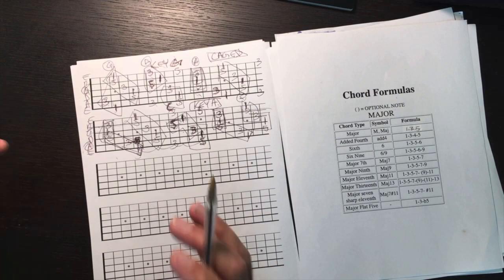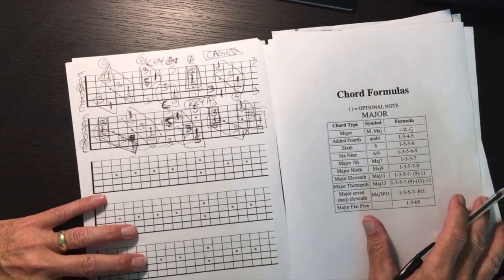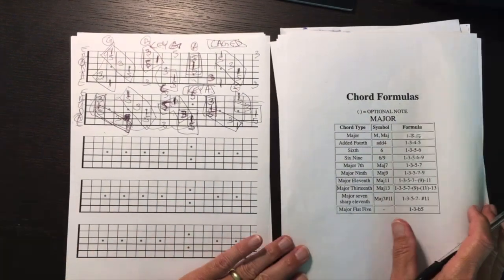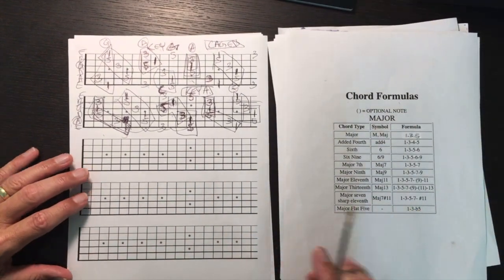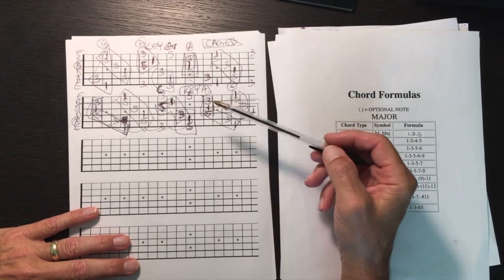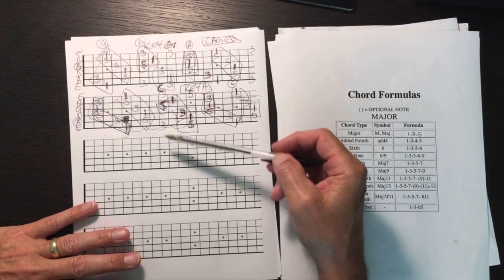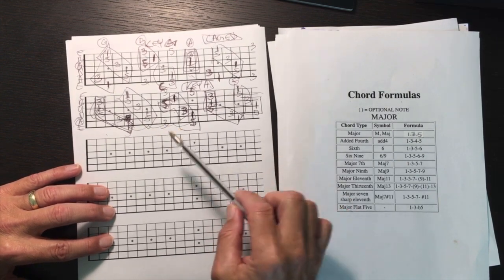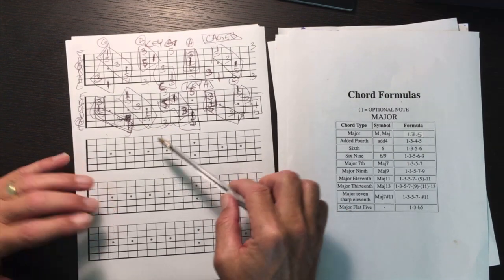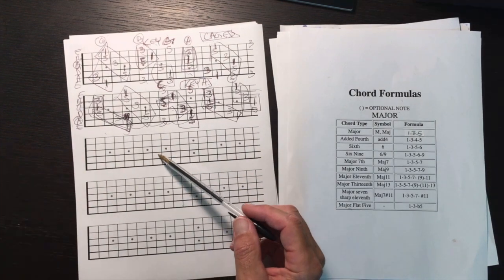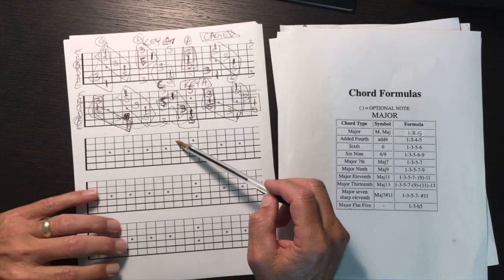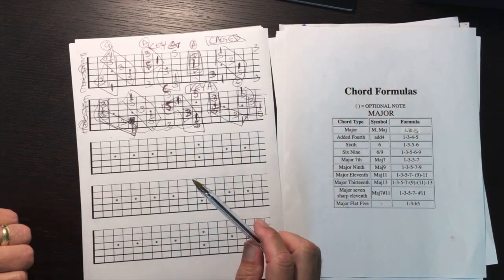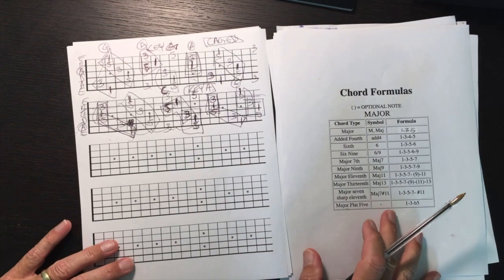There's signature sounds that you got to learn how to identify. And with that, you'll be able to start composing some songs. So it's a little bit of work, but repetitive studies of taking a blank piece of paper and working this out, and then going over to the guitar and applying it.